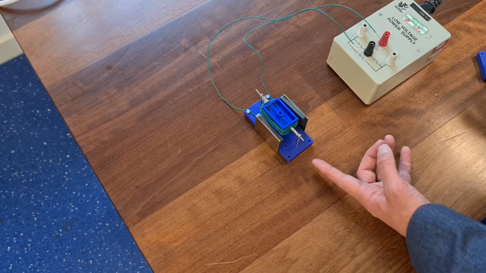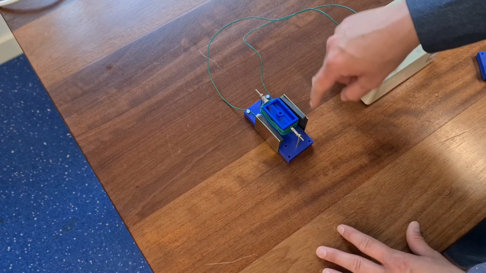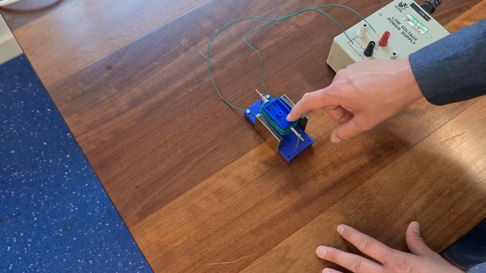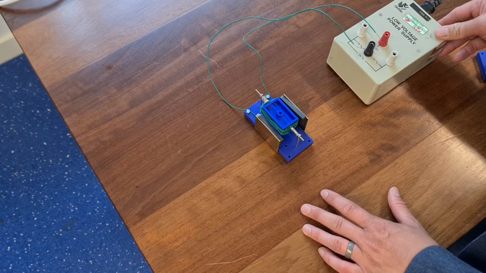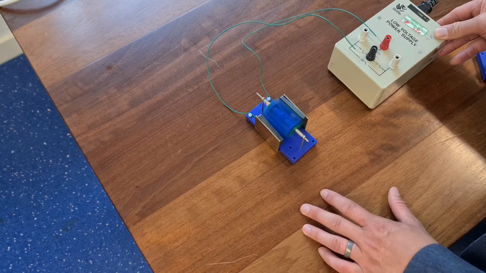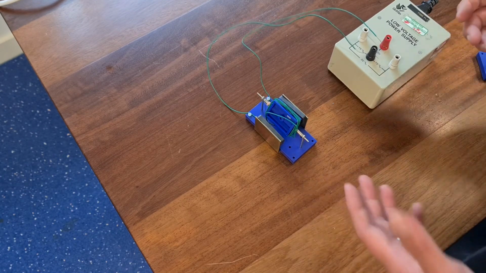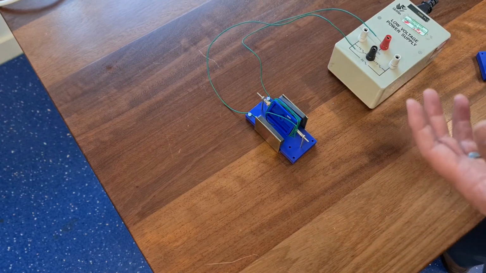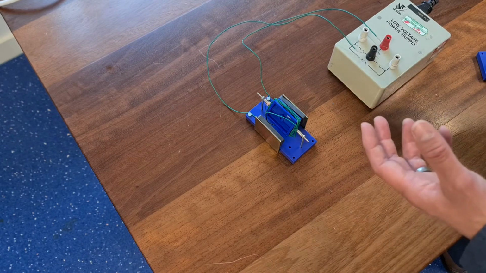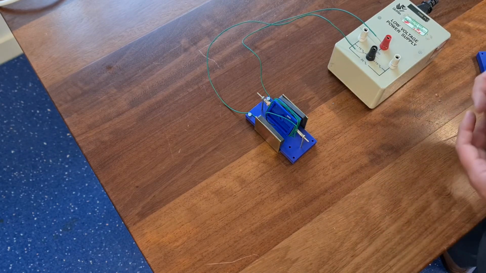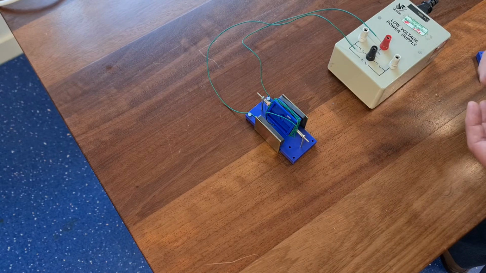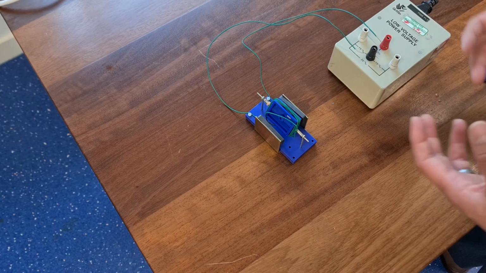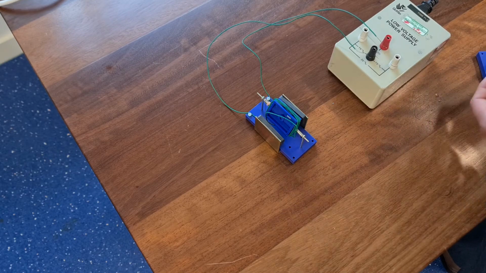So here's one I made earlier. You can see I've coiled the wire around this moving part in the middle called the rotor. And when I turn the electricity on, the motor turns. And so this is a brilliant example of how we can make the motor effect, the interaction between an electromagnet and an ordinary magnet, create a rotating motion that we use in all sorts of appliances.